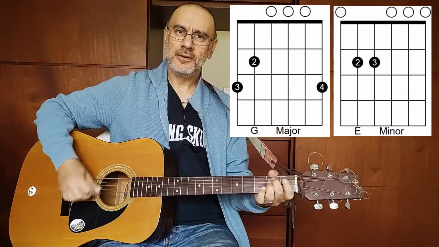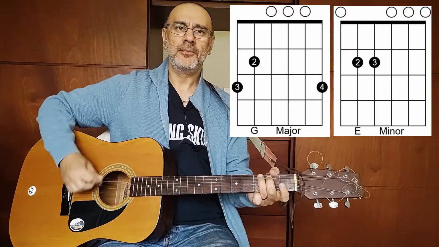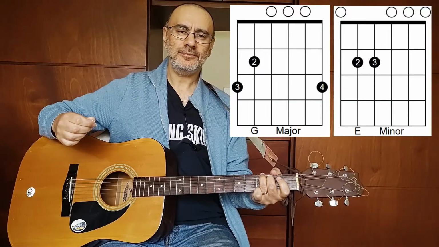Major, minor. You'll notice when you see chord names written down, the major ones are usually just the letter. So it will just say G or C or D. It doesn't generally say D major or G major. It's just the letter, and it's always a capital letter.